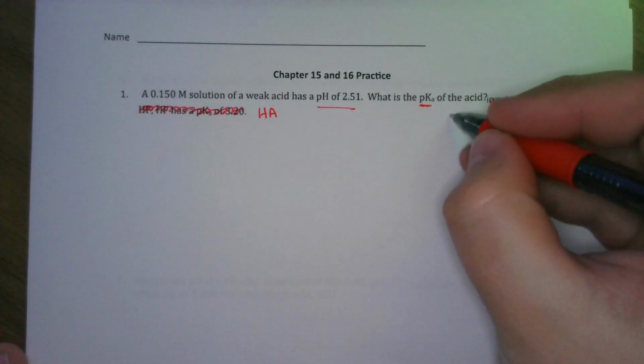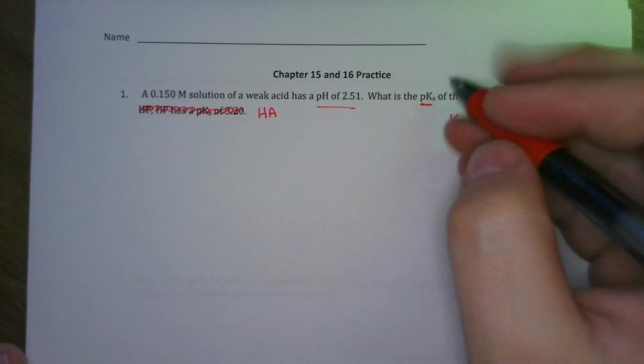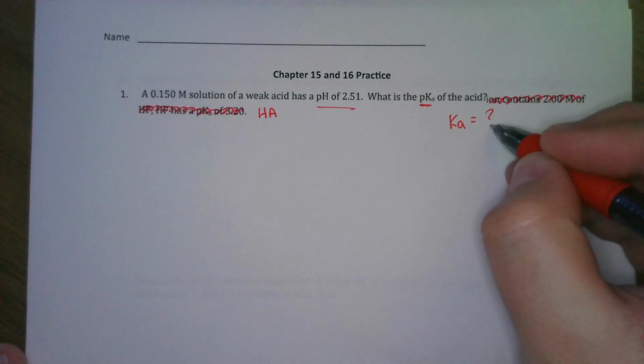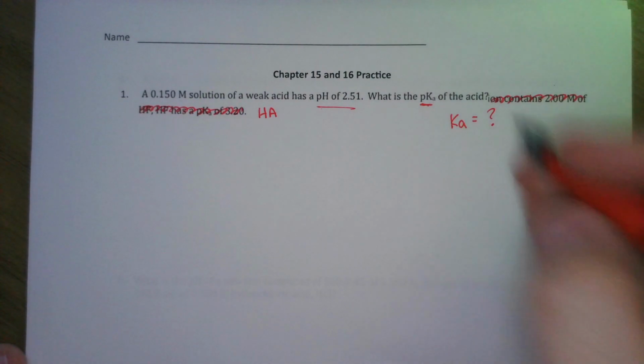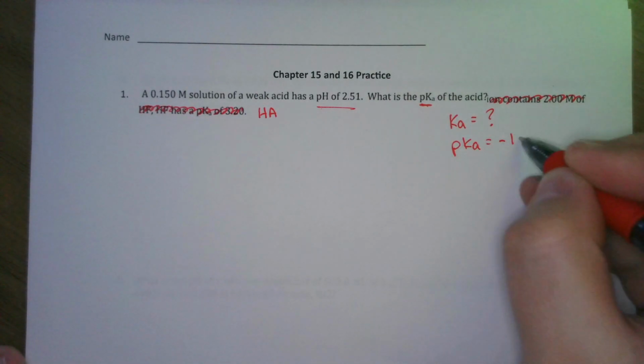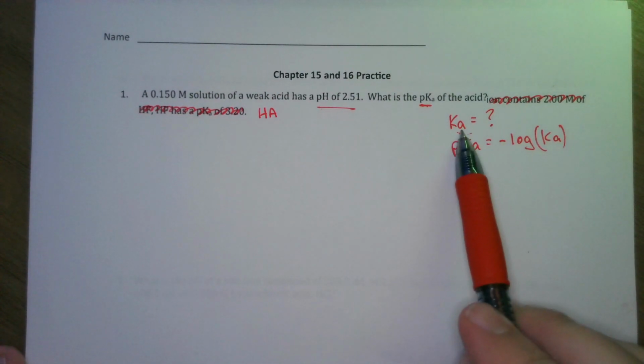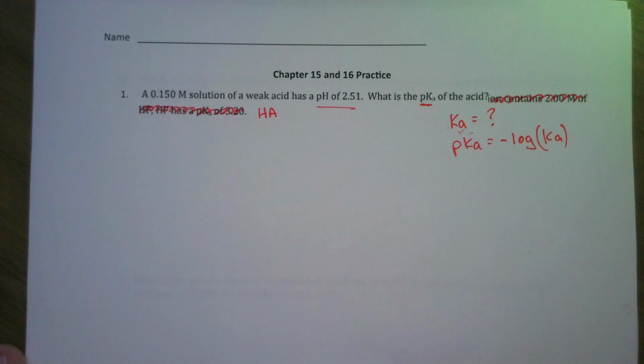Well, all weak acids will have a Ka, which is usually some number like 1 times 10 to the minus 5 or something. And I just want to know the pKa. So if I find the regular Ka, the pKa is relatively easy because the pKa is just the negative log of the Ka. So this problem is really about finding the Ka of my weak acid.